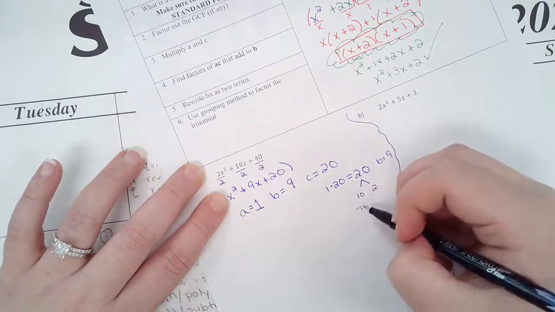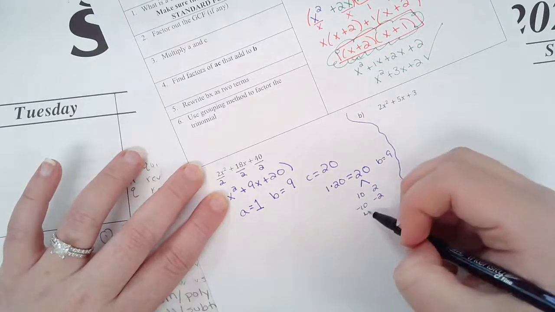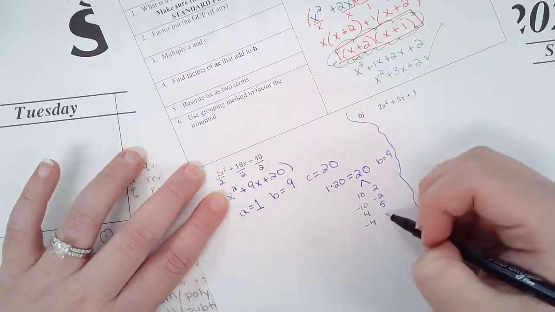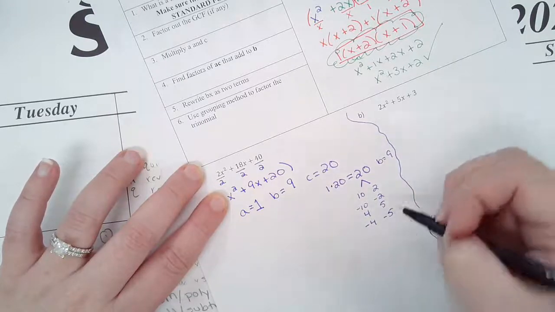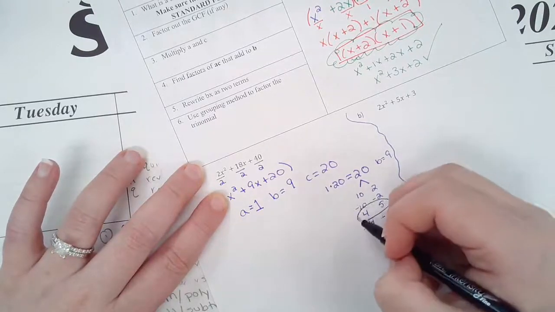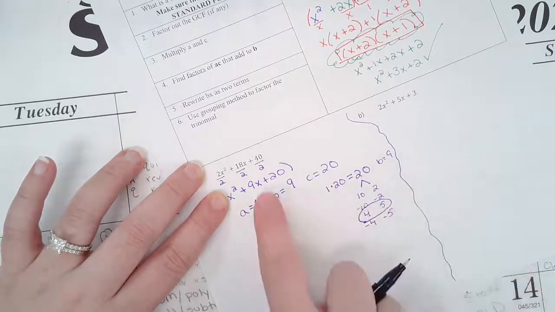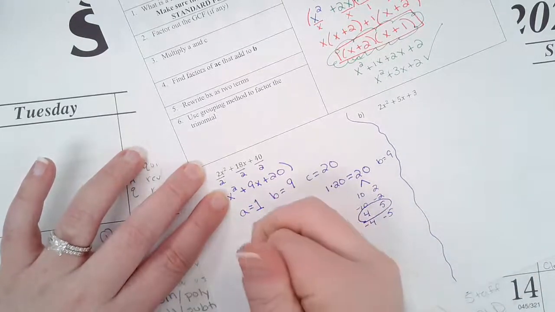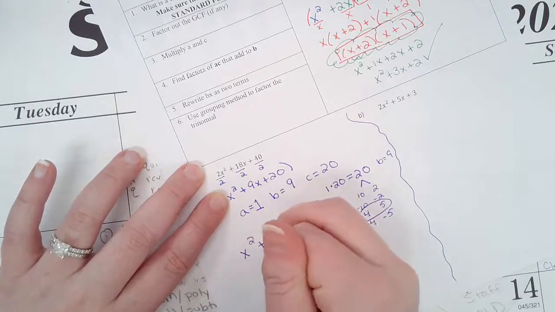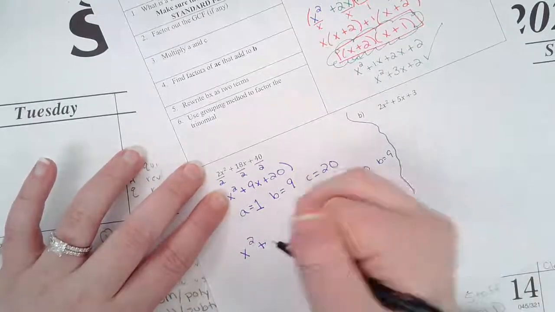The 2 that add together to be 9 are 4 and 5. So now I have the two numbers that are going to replace my 9x. So when I rewrite that guy, it's going to be x squared, and instead of 9x, I am writing 4x plus 5x from over here, and then plus 20.